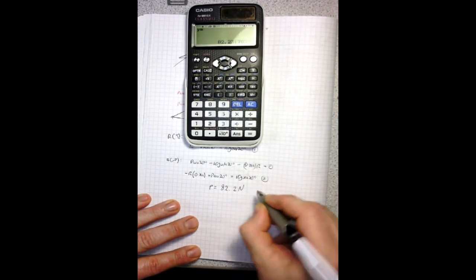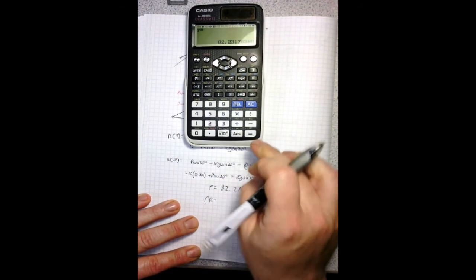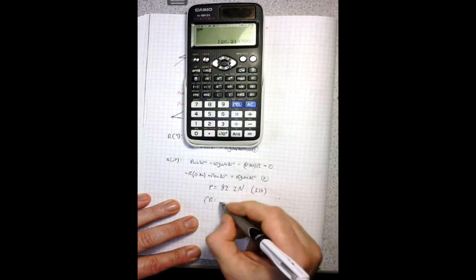Newtons to 3SF. I don't need to write down R, but why not?